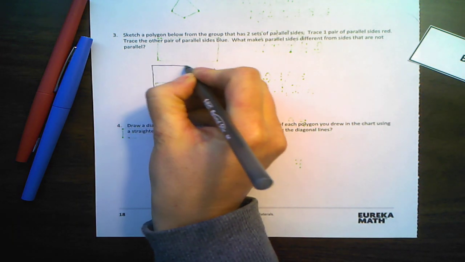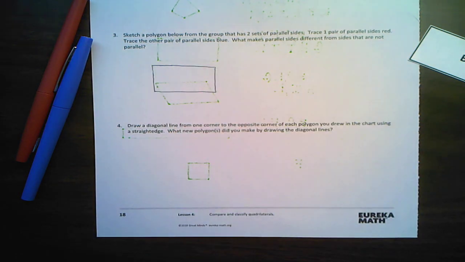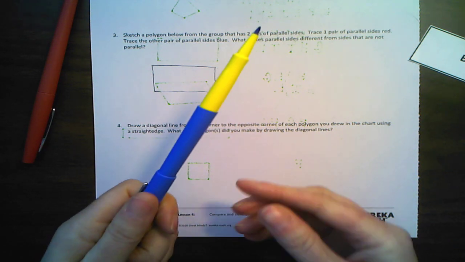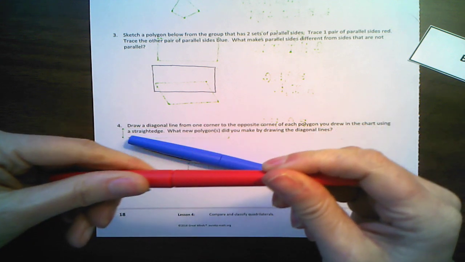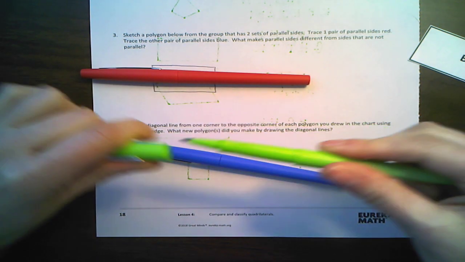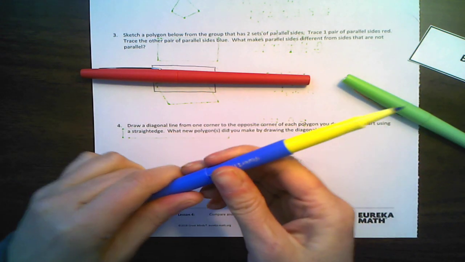Oops. Okay. So one set of my parallel lines, isn't this weird? I don't know why all of these pens, whenever you open them, they're all the same color, right? And this one, whoa, it's like a little surprise.